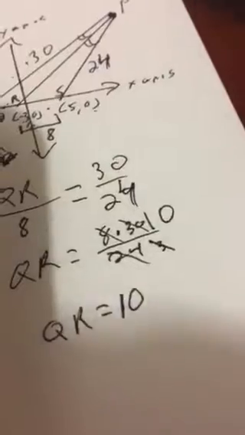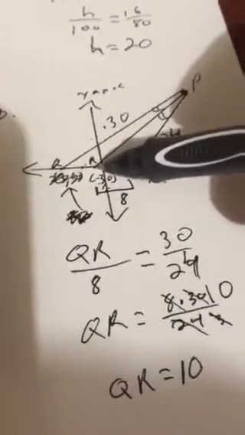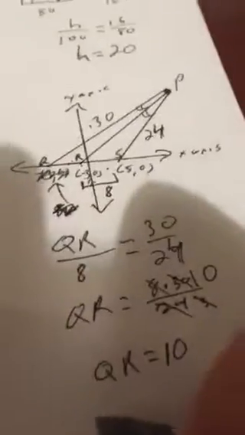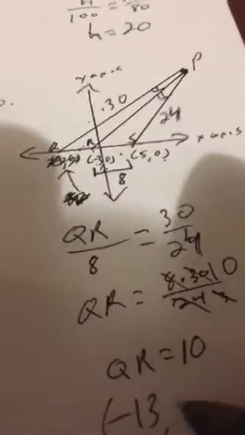Then it wants you to find the coordinates. Well, QR is on the 0. And it's 10 away from -3, so then my point is -13, or it's on the x-axis, -13, 0. All right, that was number 6.